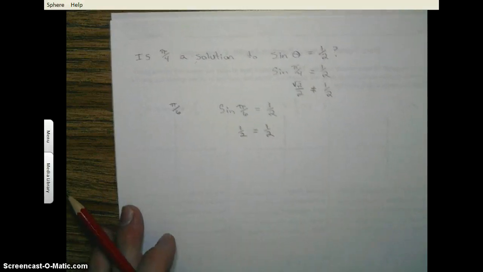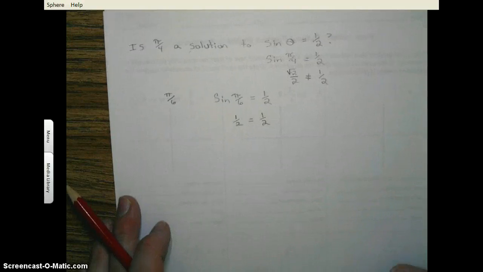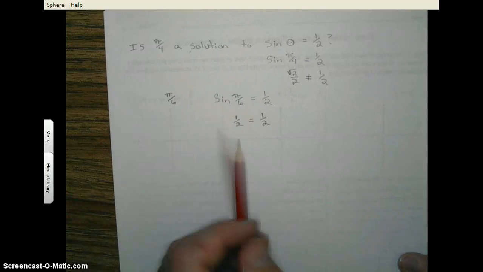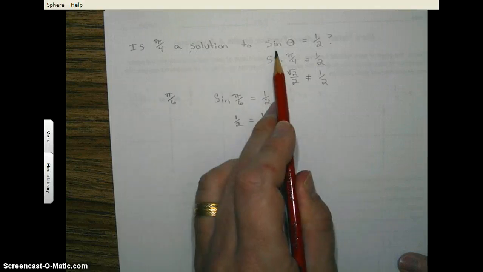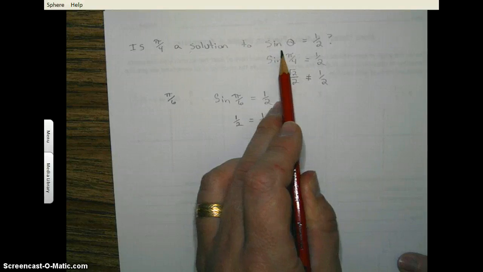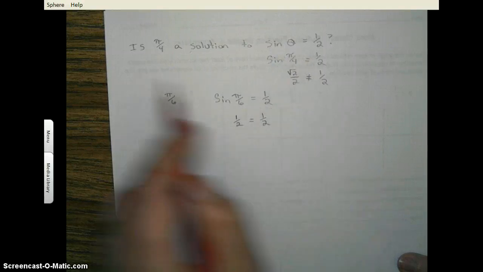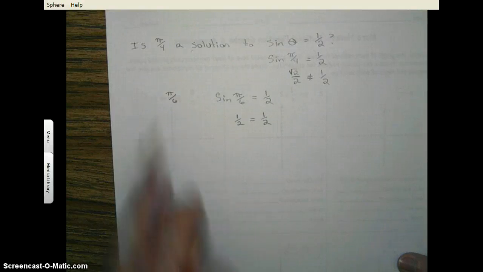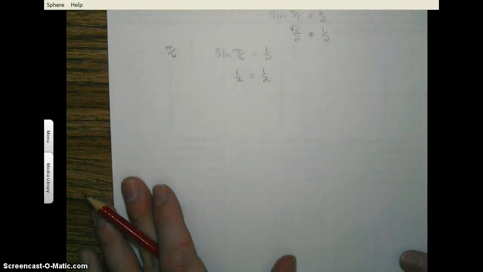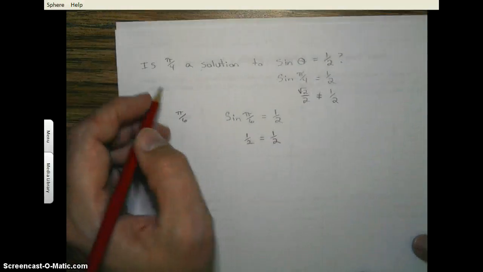Let's move on to another example. By the way, notice it says a solution. Since sine is periodic, which means it repeats, there's an infinite number of solutions. So pi over 6 is just one solution of many. Okay, so that's example number 1.